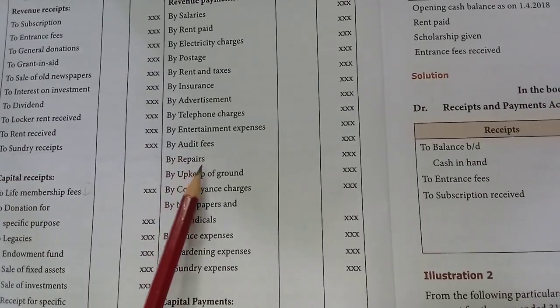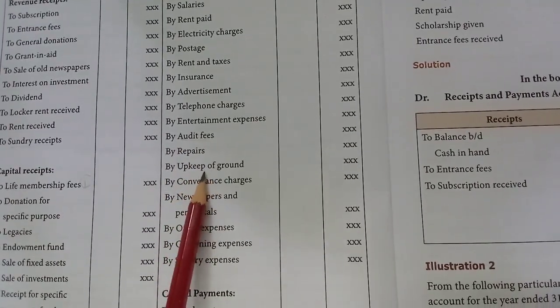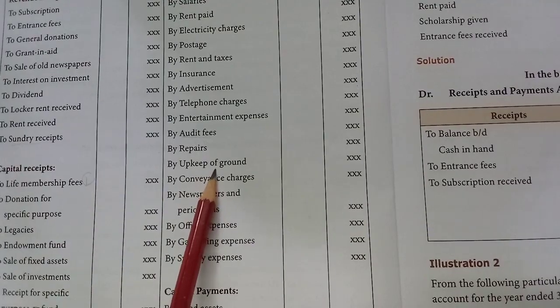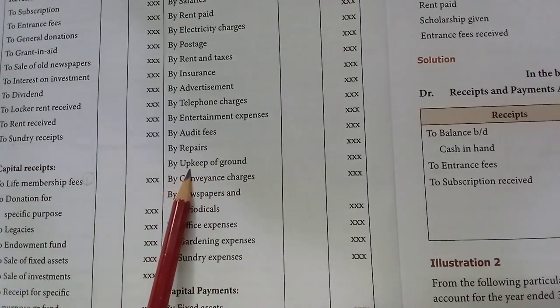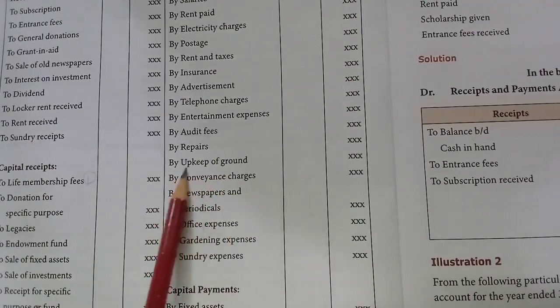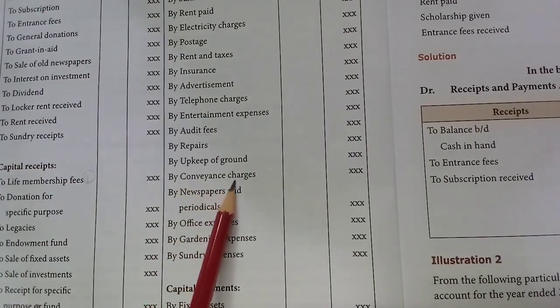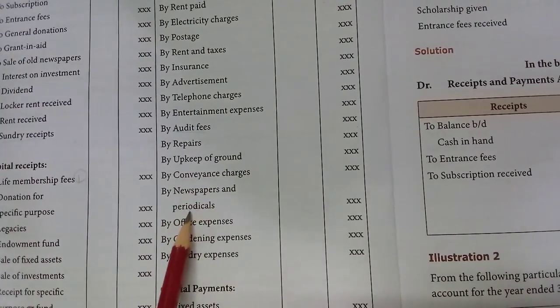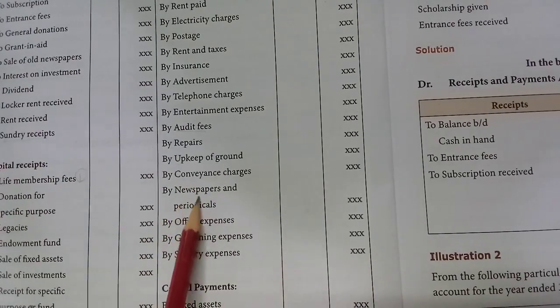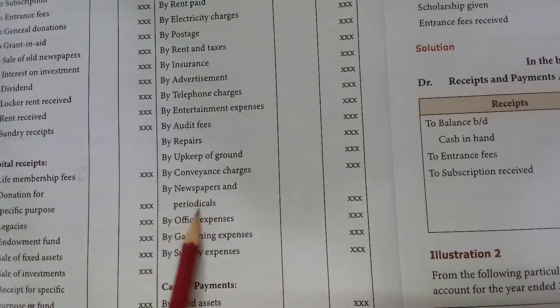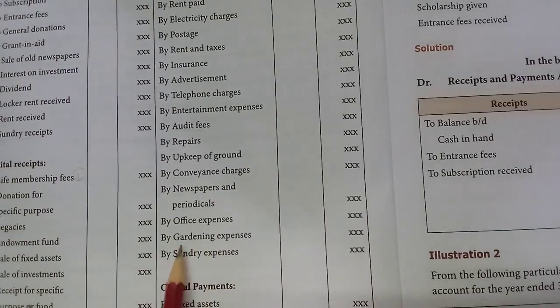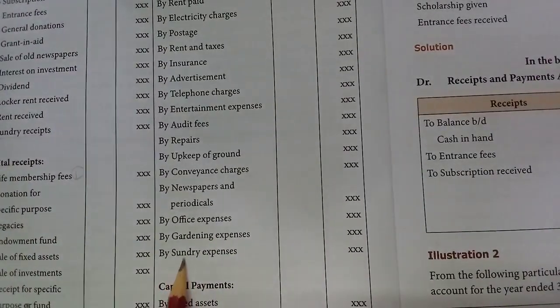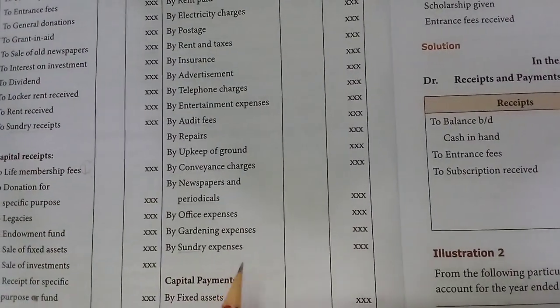So repairs, upkeep of ground. If it is a sports club, they have to upkeep the ground. That is also done often. Then conveyance charges, travel, newspapers and periodicals that they purchase every day, or periodicals weekly, monthly. Then office expense, gardening expense, other expense, that is called sundry expense.